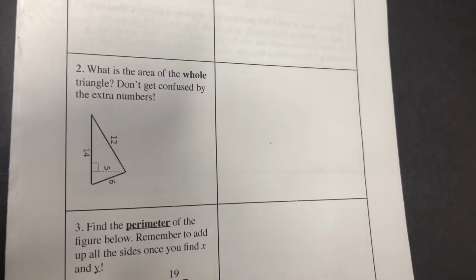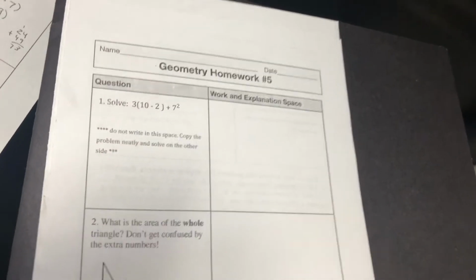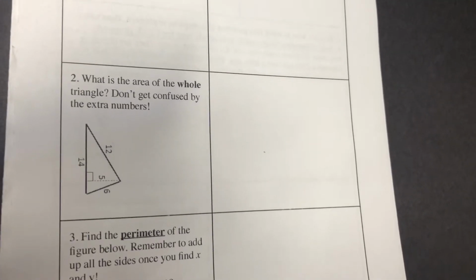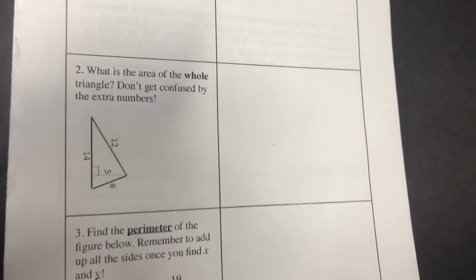Alright, this is question number 2 on homework number 5. I'm on a train right now, so if you hear weird noises or announcements, just ignore those.